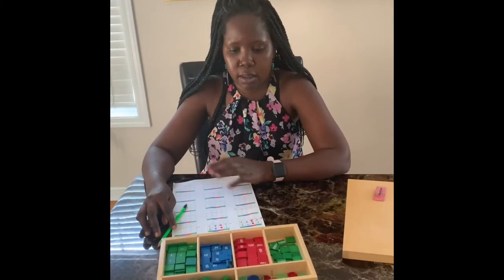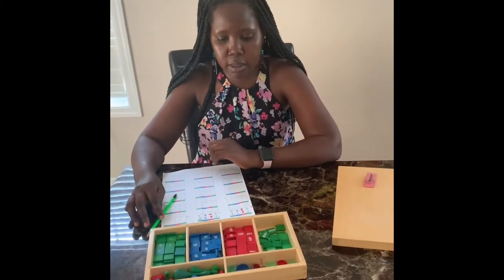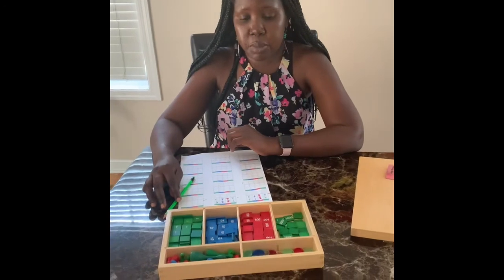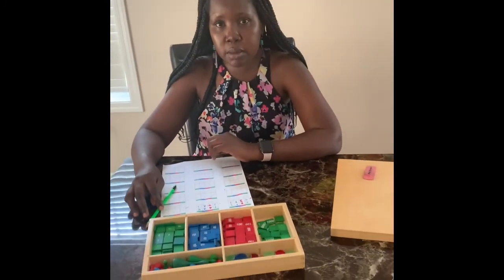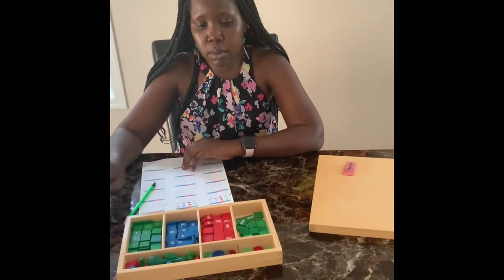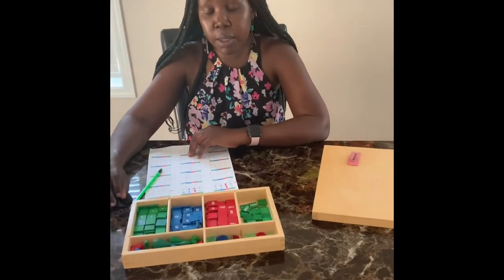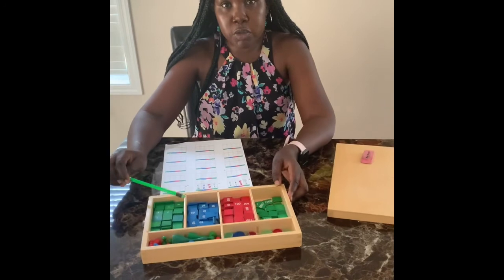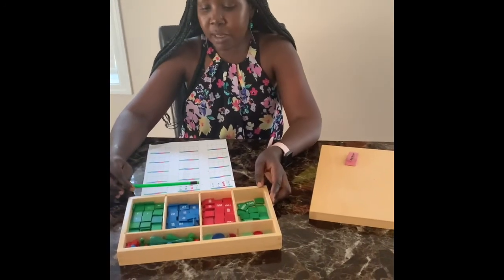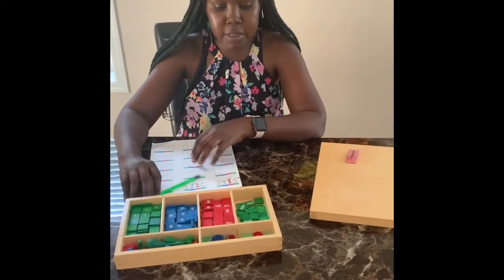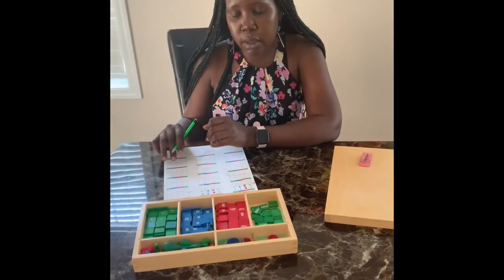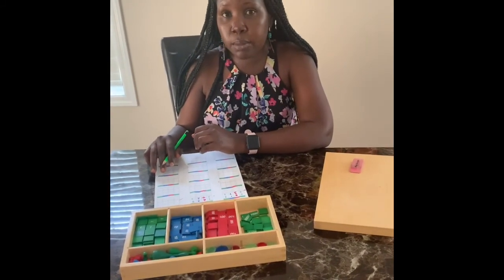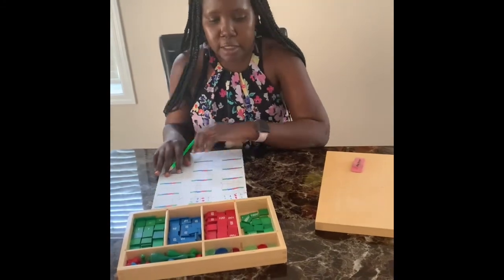Thank you. Okay, I'm going to show another lesson. This is the stamp game. I have a few students who are doing the stamp game, and I made some materials for you to do the stamp game at home. This is what we use in the classroom. I got it from the classroom and I have it at home right now for this purpose. So this is the stamp game. I'm going to show you stamp game addition static and stamp game subtraction static.